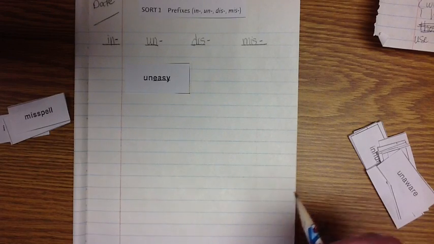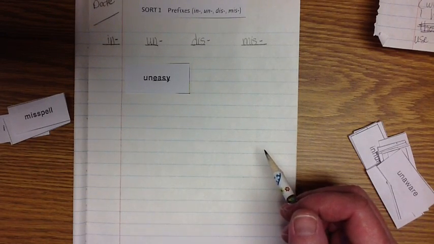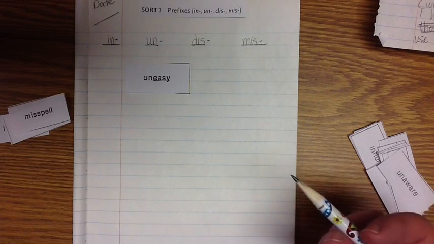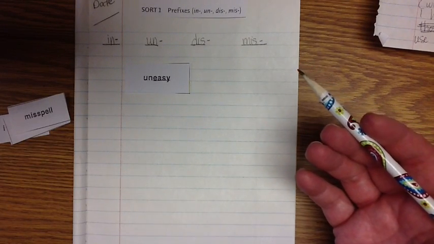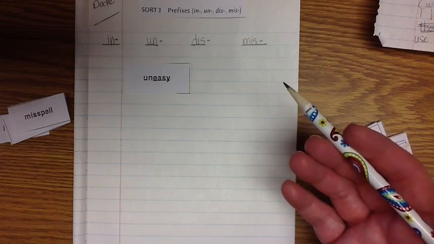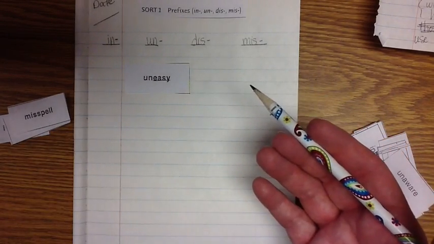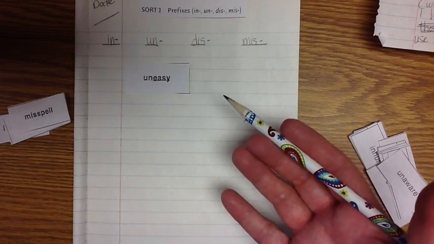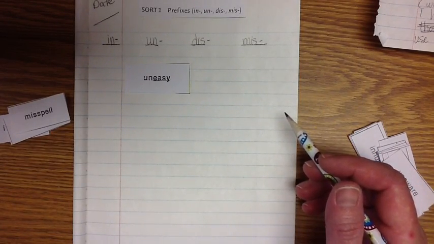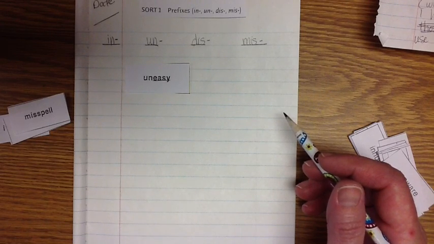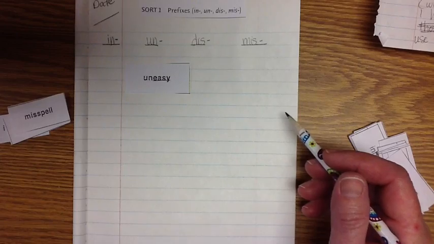When you add a prefix to a word, it changes the meaning of the word. If you look at the word easy, that means something you can do without it being hard. So it's the opposite of hard. You can do it easily. But if you put the word un on that, un means not or the opposite of. So that's going to be uneasy.